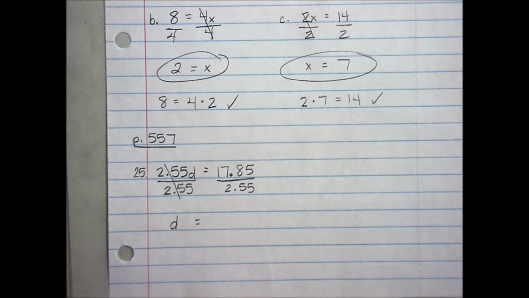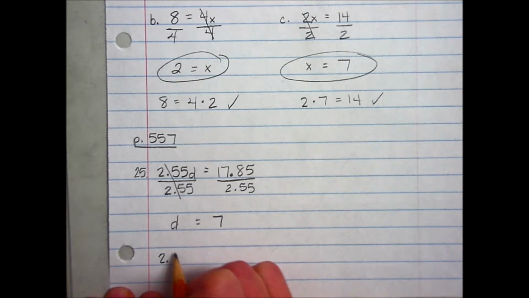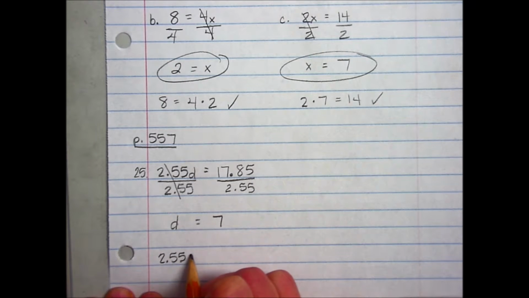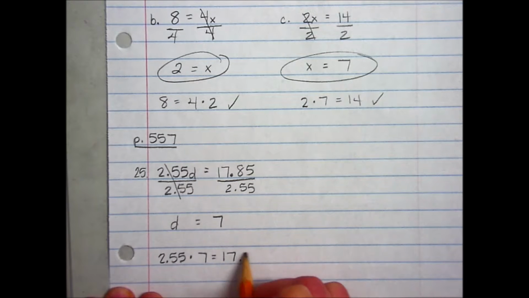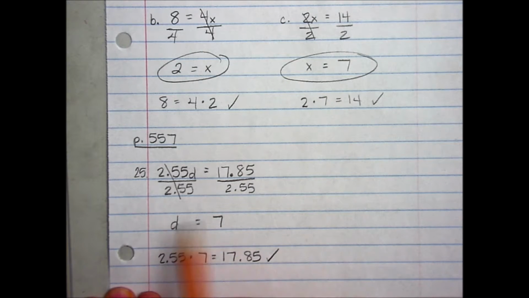So then in my calculator, I will type 17 and 85 hundredths divided by 2 and 55 hundredths, and I will get a 7. I will check it. 2 and 55 hundredths times 7 needs to equal 17 and 85 hundredths, and it checks.